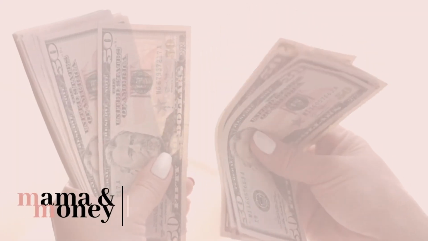If you want to save up for a large purchase or an upcoming expense, then you may want to use a sinking fund. And I know you may be wondering, what in the world is a sinking fund? So that's exactly what we're going to talk about.